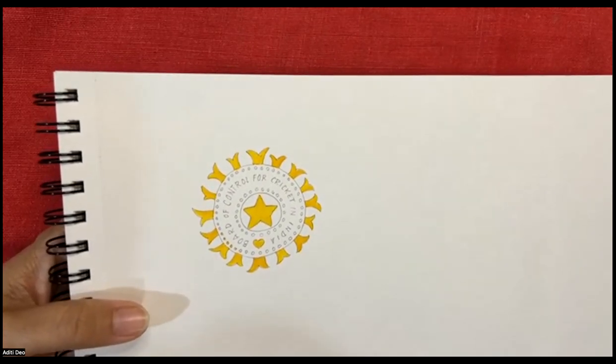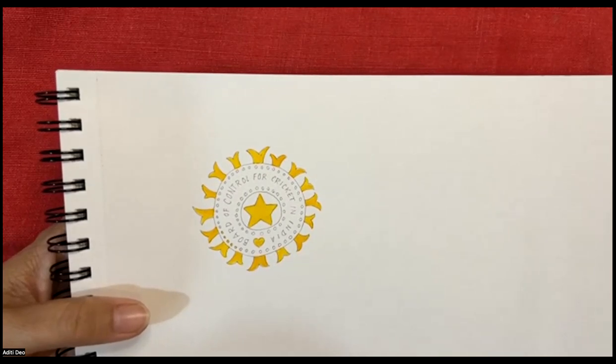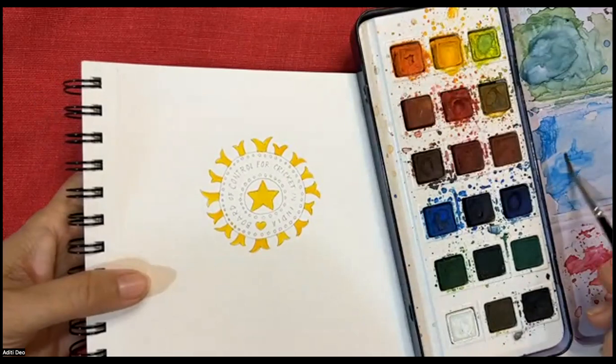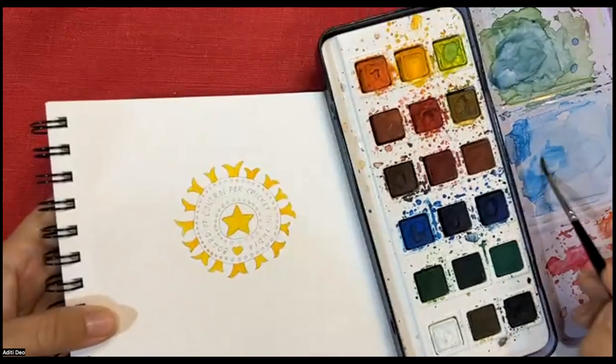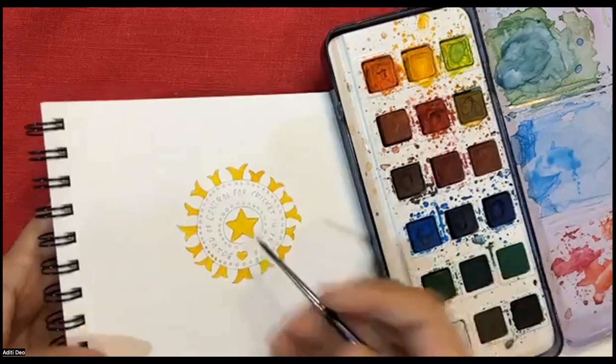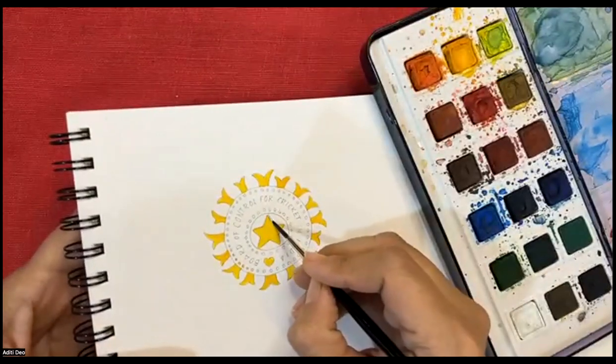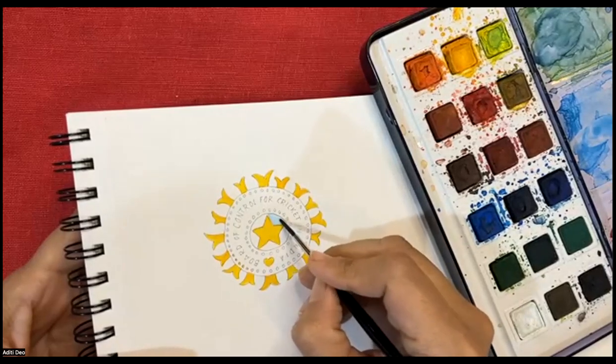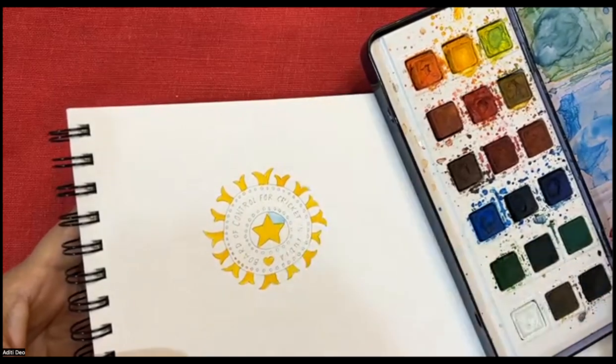So the next color I'm using is a light blue. That's this blue, but I'm not taking too much color. I'm just taking very little color. So then it becomes very light on paper. See, when I start painting, it becomes very light. And I'll paint one of these triangles at a time.